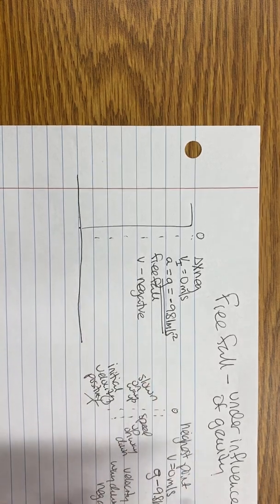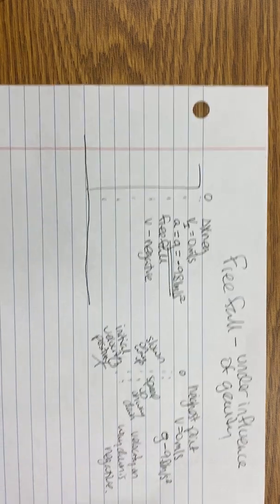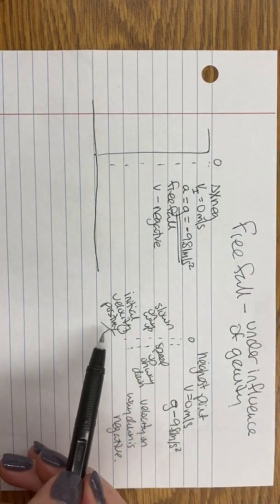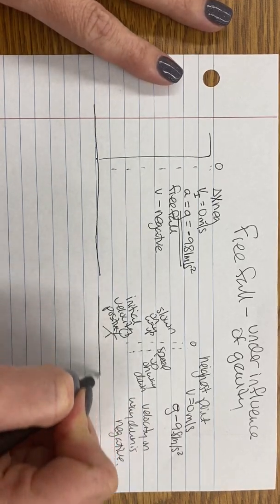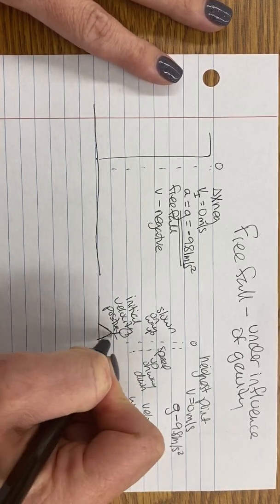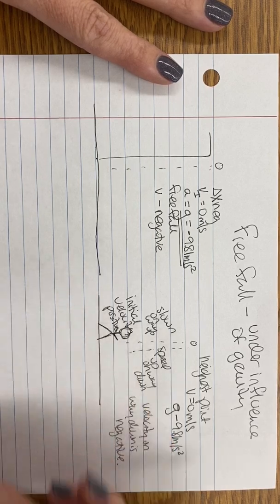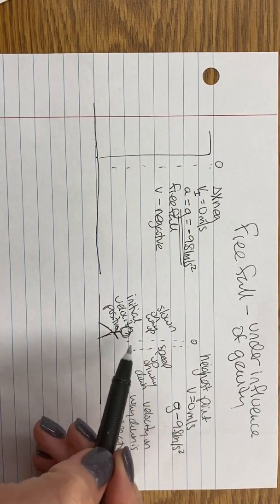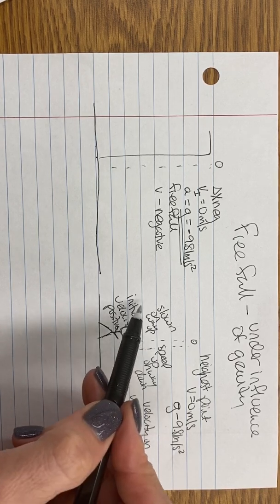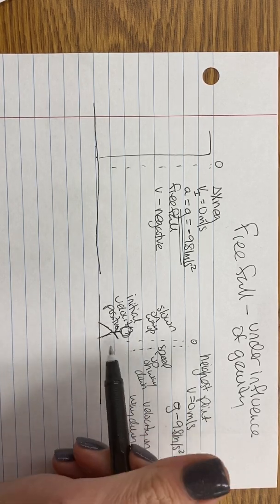The second situation that you can encounter is when you have an object that starts at ground level and is being thrown up. It has to have some initial velocity in the positive direction.